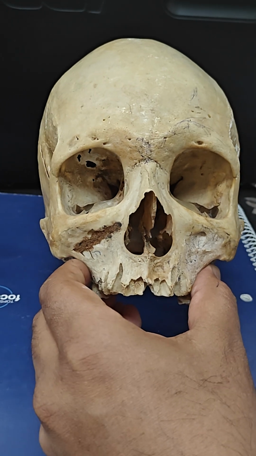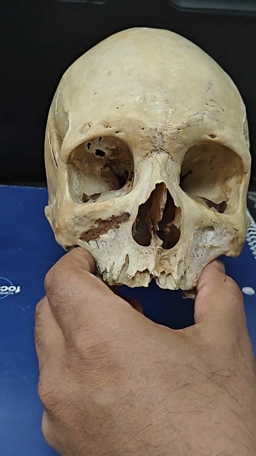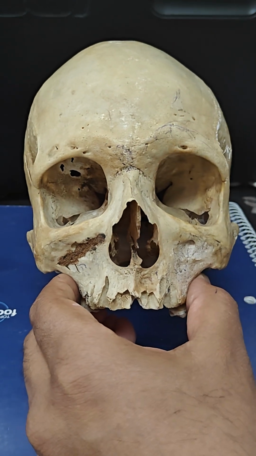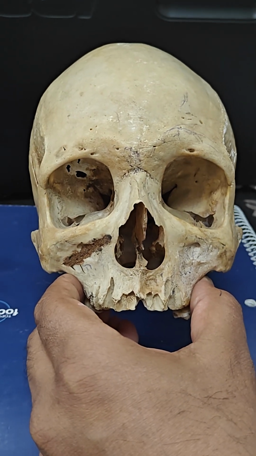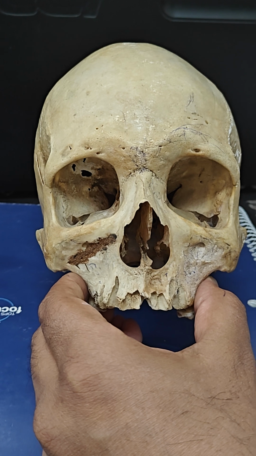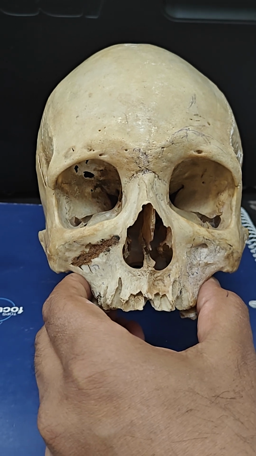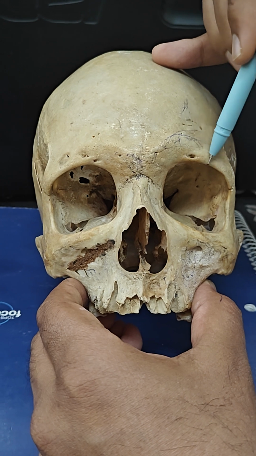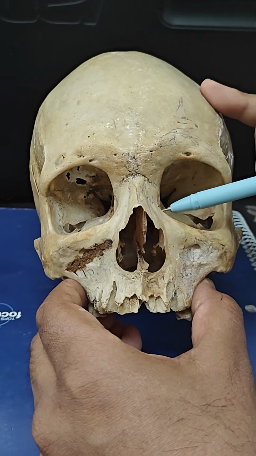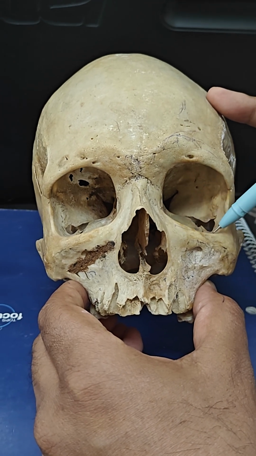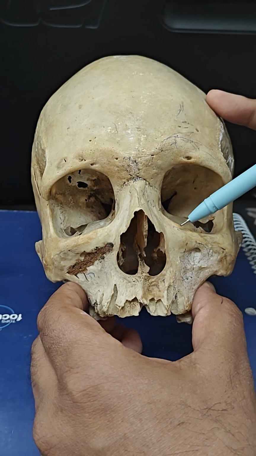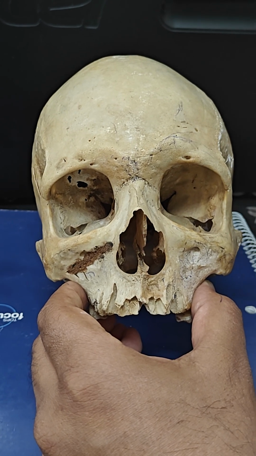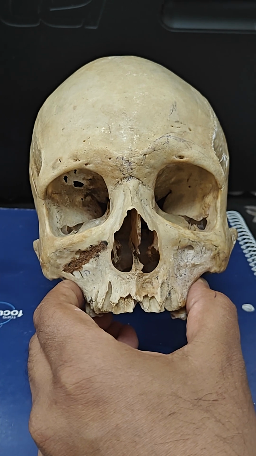Now we will discuss the orbit. The orbit contains the eyeball, as well as the extraocular muscles, vessels and nerves which are present inside the orbital cavity. It basically has four margins. This is called the upper margin, this is called the medial margin, this is called the inferior margin, also called the infraorbital margin, and this is called the lateral margin. So now we will discuss them one by one.